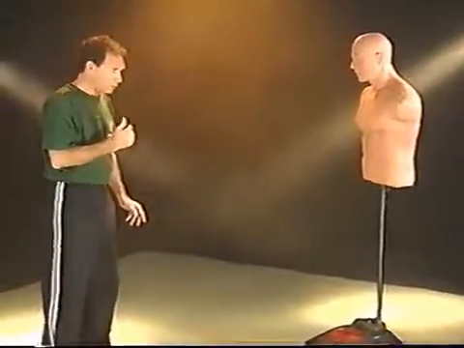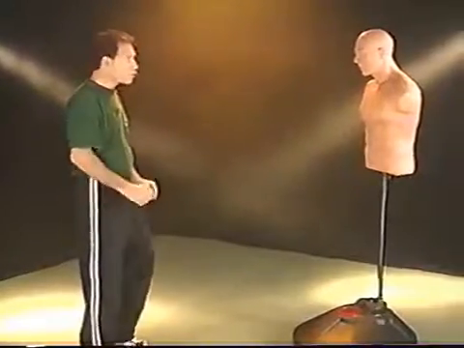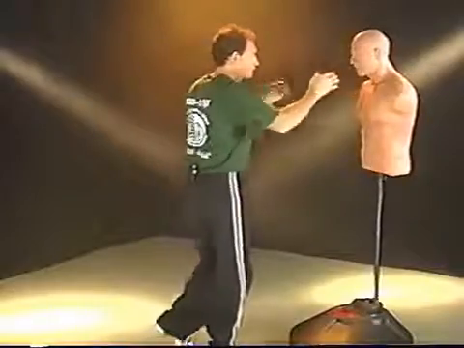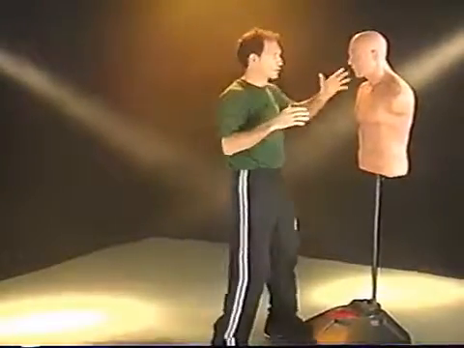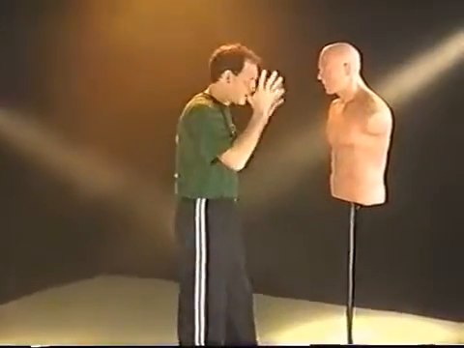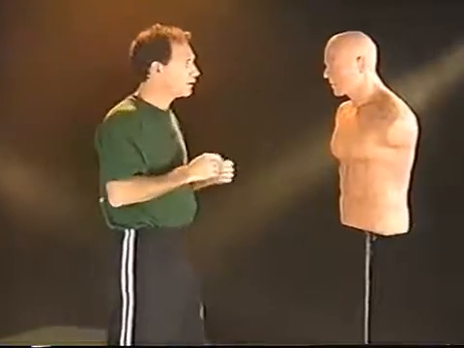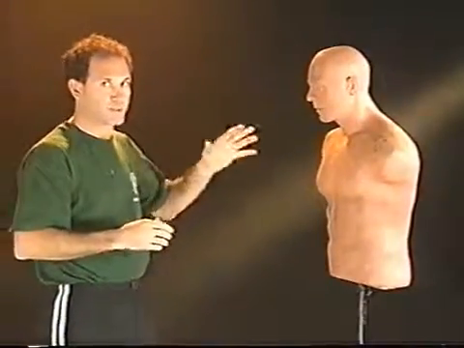When we talk about distance, the striking distances, we have the long range, the intermediate, the medium range, and the close range with the hands, with the head, with the knee, with the foot. Let's talk about striking points and striking surfaces. In general, we would like to hit a sensitive, vulnerable point on the opponent's body.